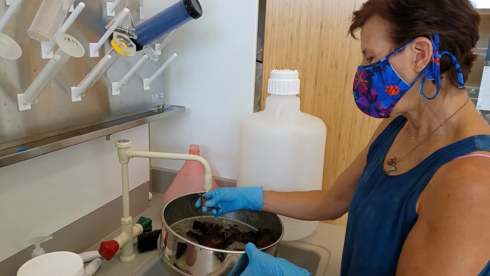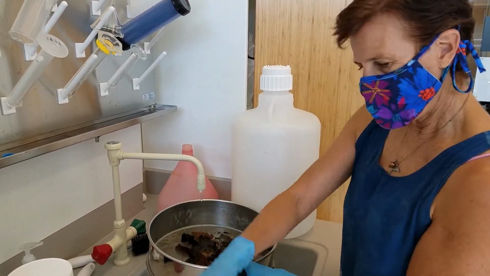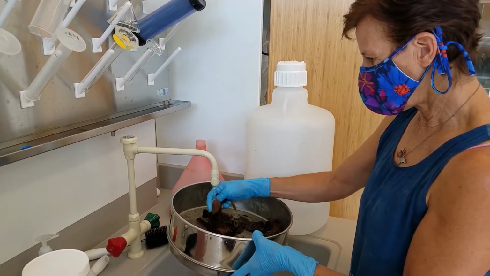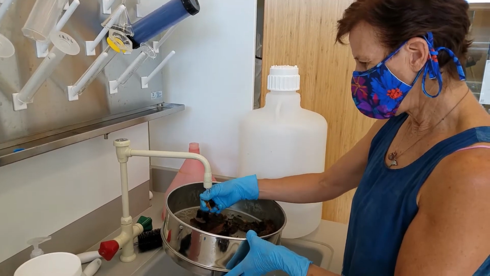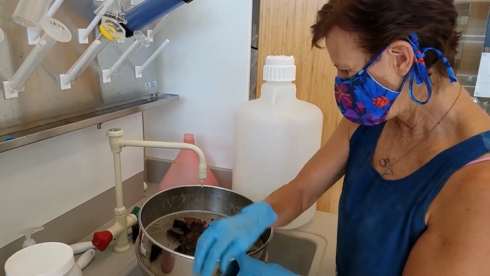You may have a lot of organic debris that's smaller, and you can't really rinse that off or out. And so you end up having to look at the debris for the critters.